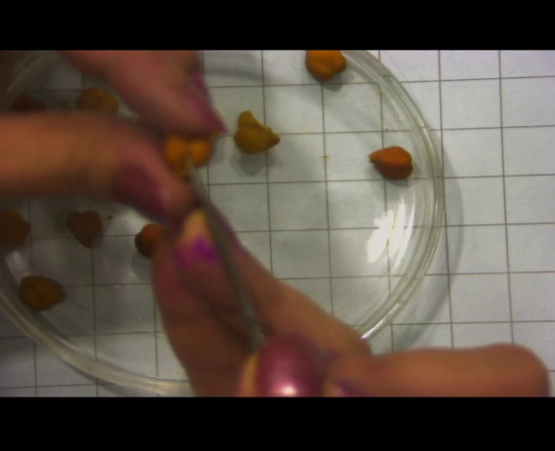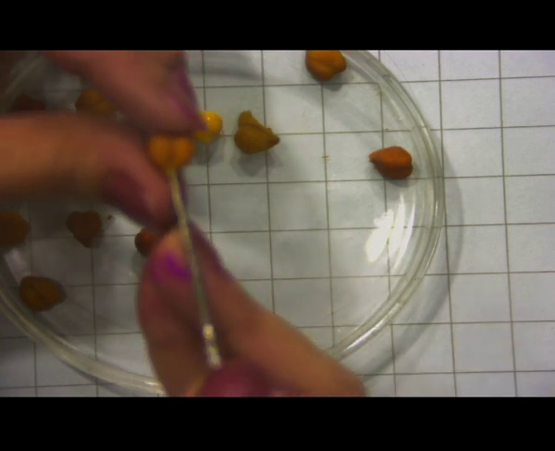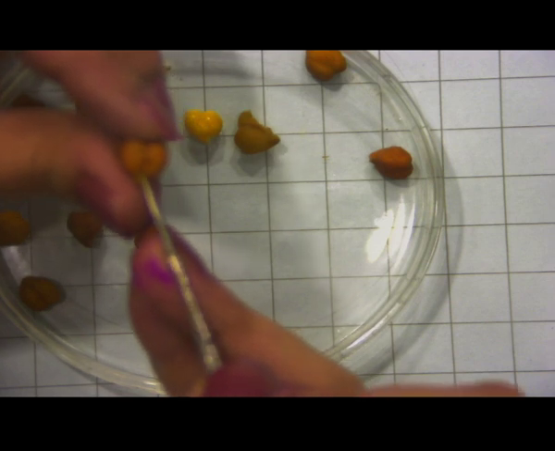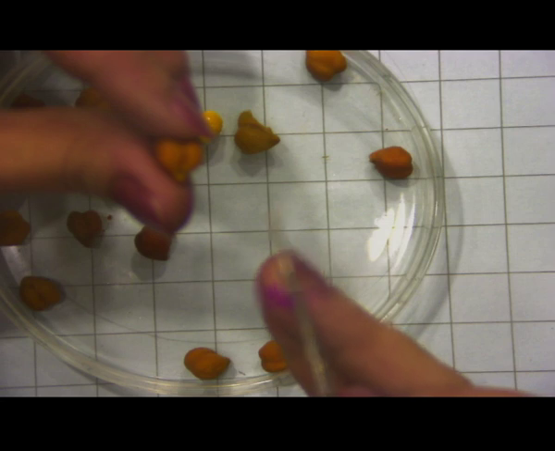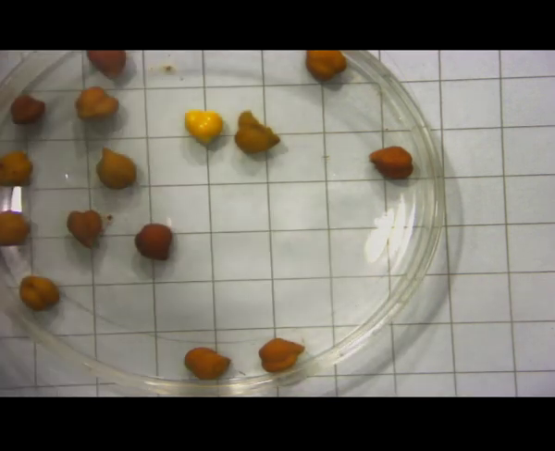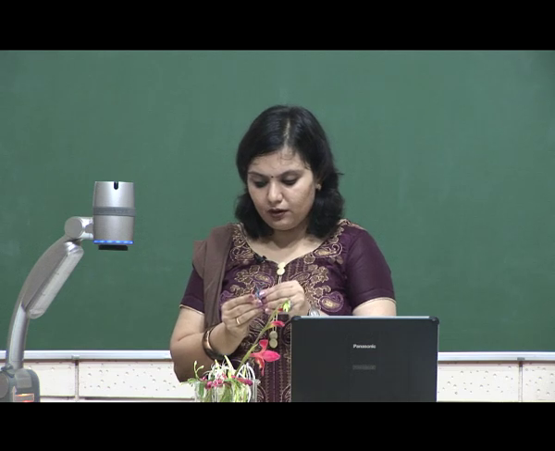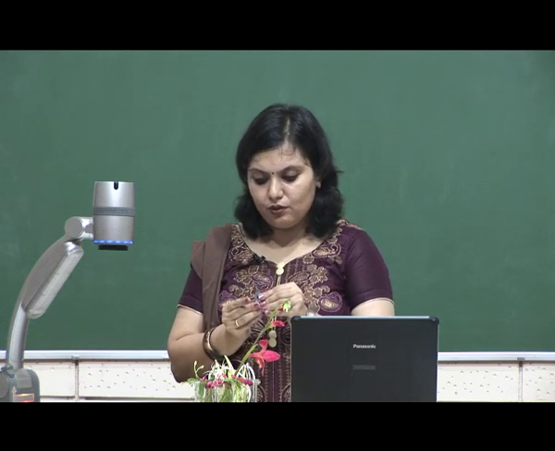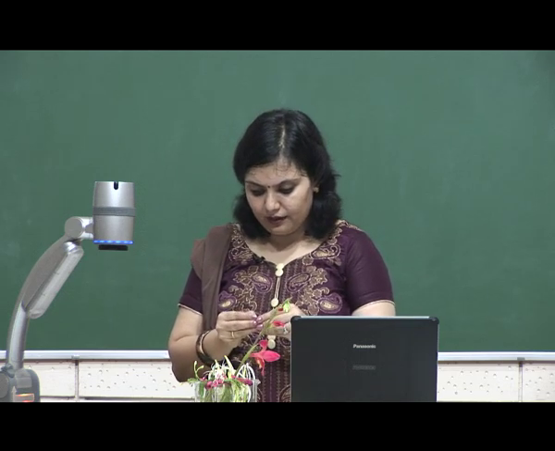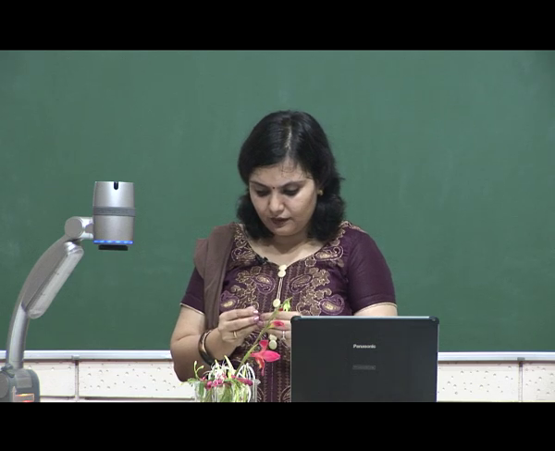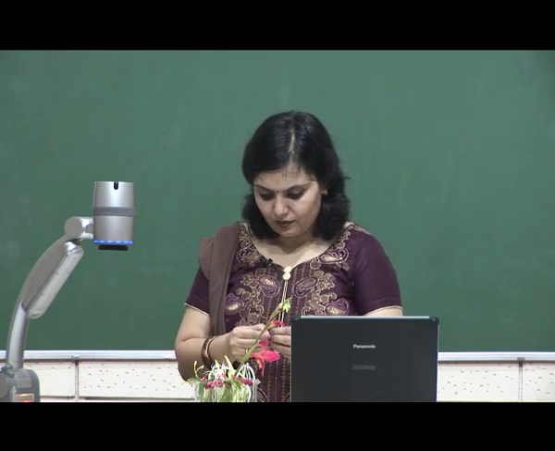This is the point of attachment of the seed to the fruit, and there is a pore-like structure. This structure is the micropyle. This was the opening from where the pollen tube entered into the ovule. Now if I cut open this seed, what will I find? This is a dicot seed, so I must find two cotyledons. Seed also bears a radicle. Let us try to see the radicle also.